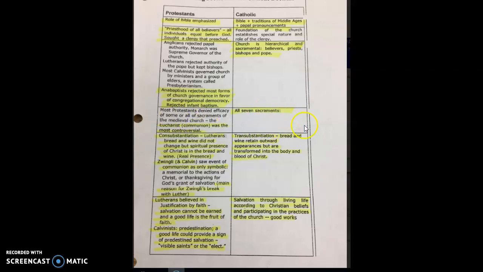Here, when it comes to sacraments practiced, the Catholics believe in all 7 sacraments, whereas most Protestants are focused more on communion, even though that is the most controversial. You might want to write out here to the side because I made a little note to myself. Luther believes communion and baptism are the 2 valid sacraments.